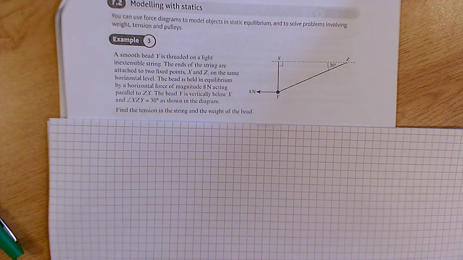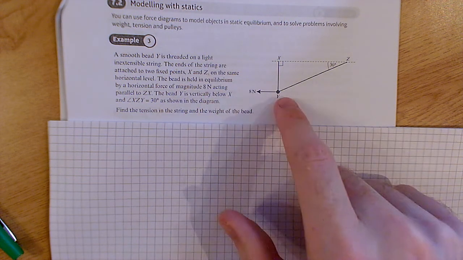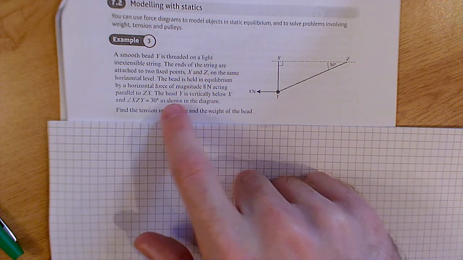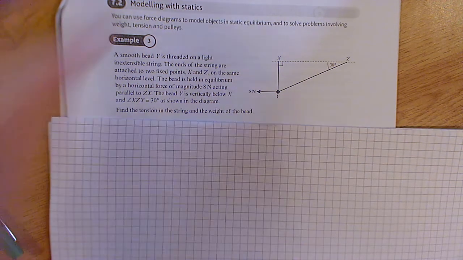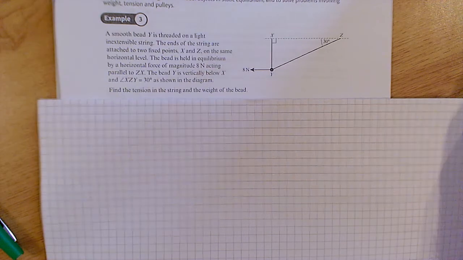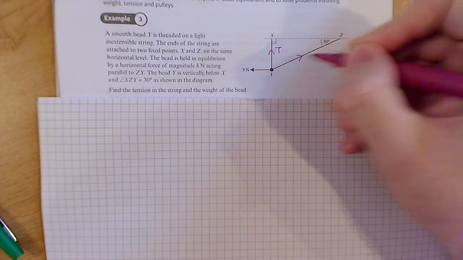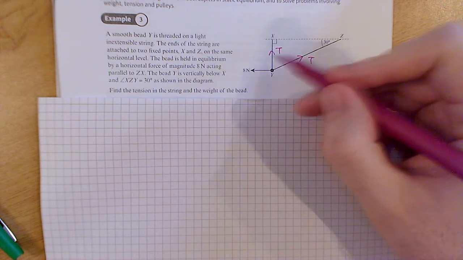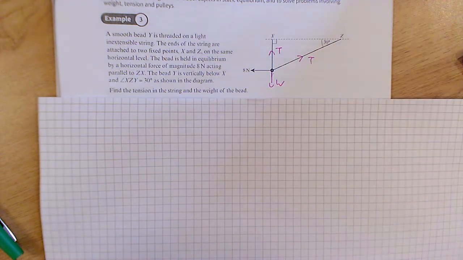It tells you the bead is held in equilibrium again, so we know the forces will balance. There's a force of magnitude 8 acting to the left, and it asks you to find the tension in the string and the weight of the bead. So the first thing I'm going to do, I'm going to annotate this picture a little bit. So the tension is trying to pull the bead up, right? They're the bits holding the bead up on the string. And then we've got a force weight pulling it down.